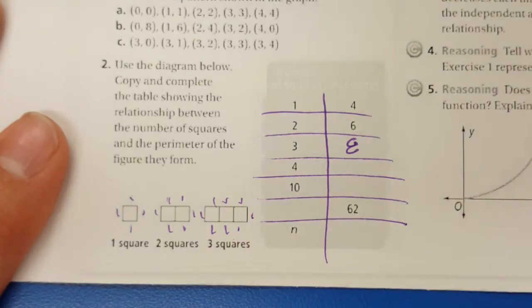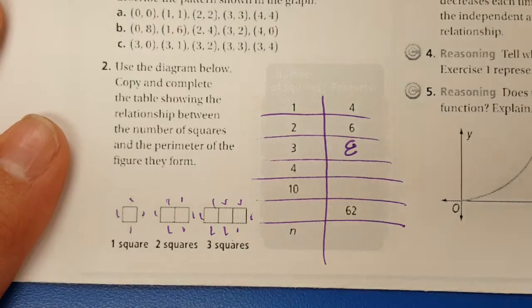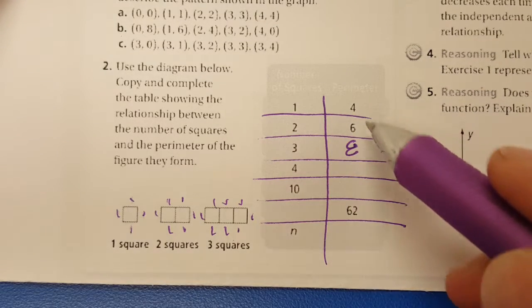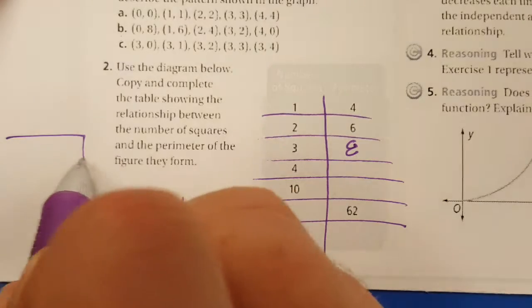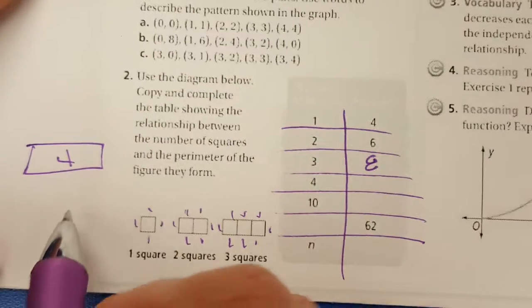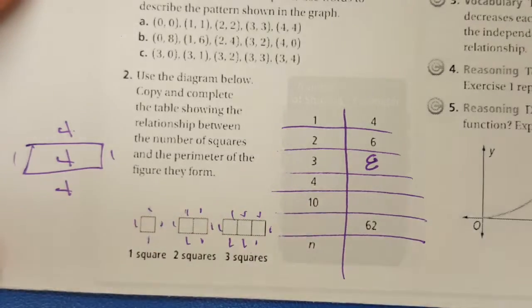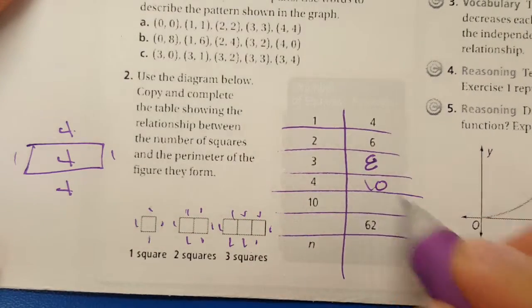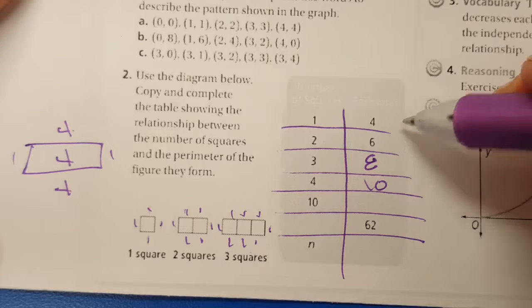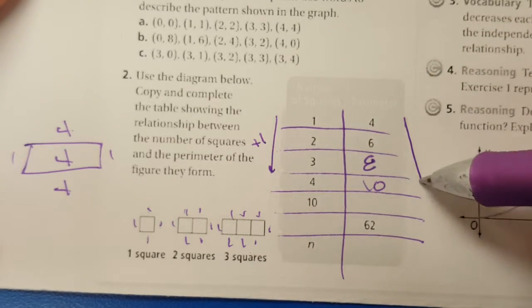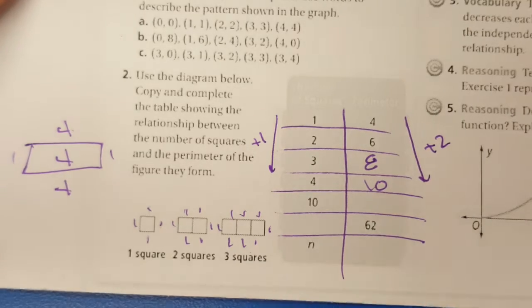Here we go. Okay, what about 4? Well, you can draw a picture if you want. I'm going to. Why not? I'm not smart enough. I haven't figured out the pattern yet. Let's take a look here. Well, if I had 4 blocks, I'd probably have a perimeter of 4 up here, and then 1 and 1 on the sides. I'm pretty sure that's 10. Okay, I'm going to start being smart now. It looks like as the number of squares increase by 1, the perimeter is increasing by 2.